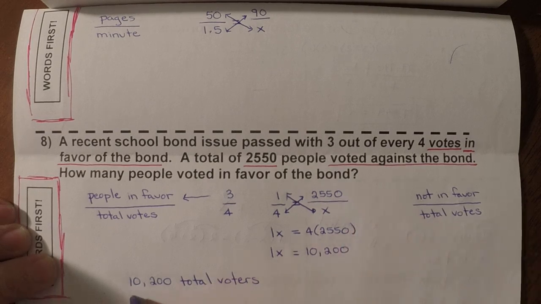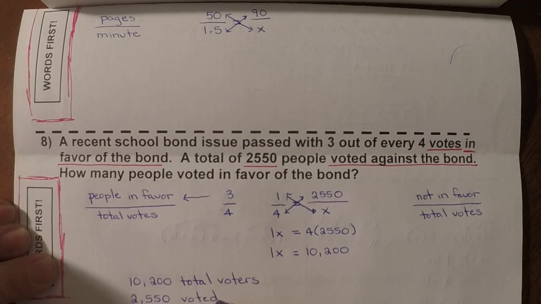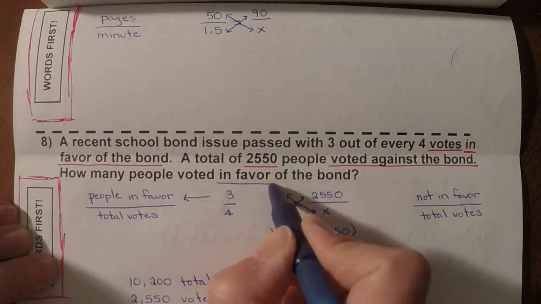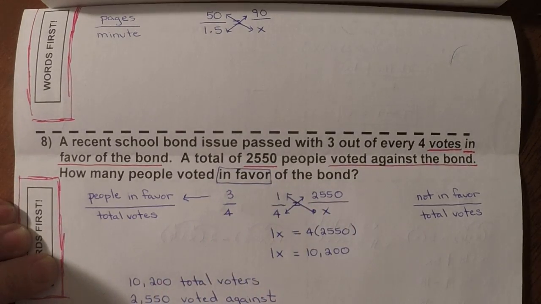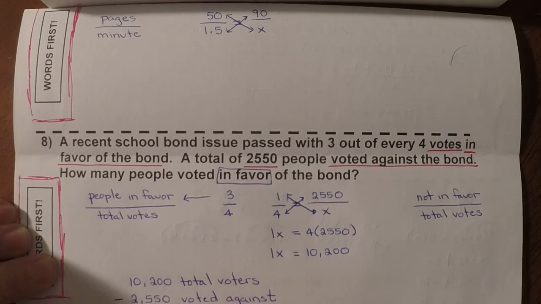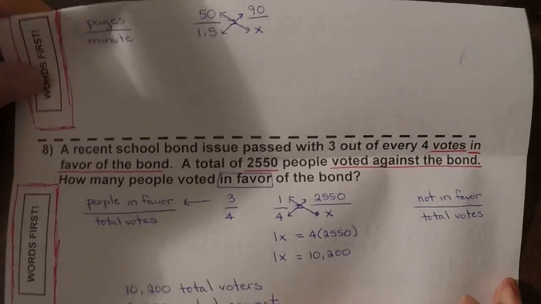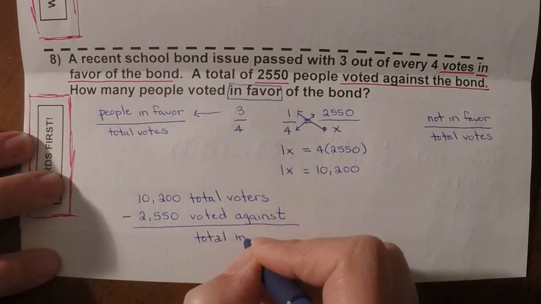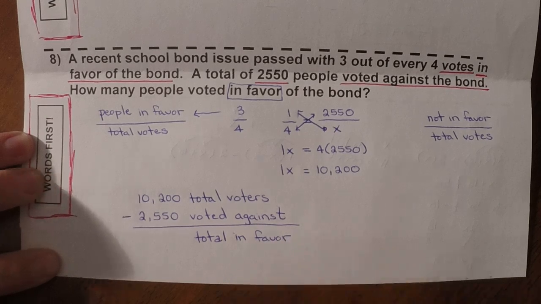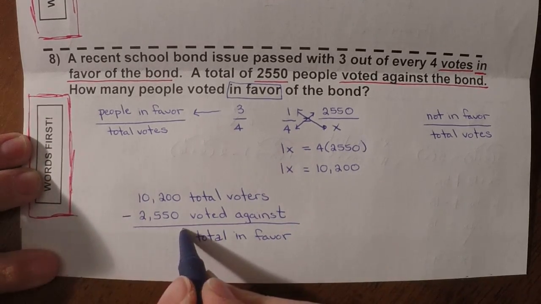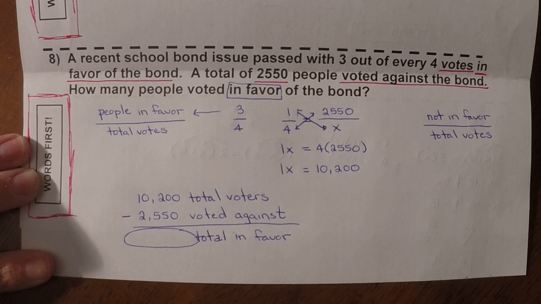If I know that 2,550 of those voted against, the question says how many voted in favor. So I would need to subtract this to get the total that voted in favor of the bond. So you just subtract this and give me your final answer. Then you're ready to get your notes checked and come get your assignment.